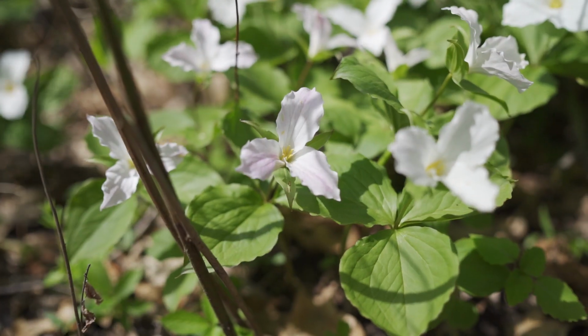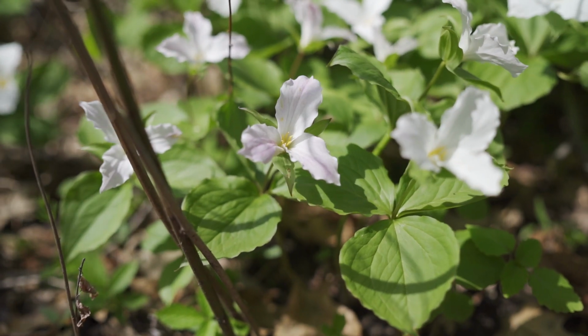This will only bloom for a week or 2. It's not a very long bloom at all, and then as it starts to get towards the end of its peak bloom, it will turn pink and then eventually die off.